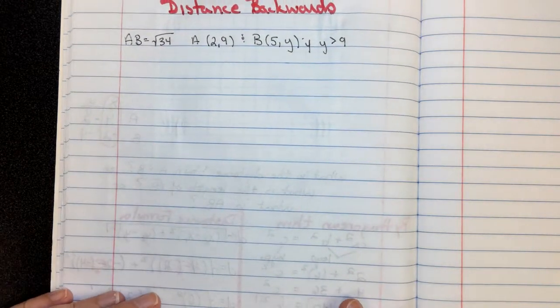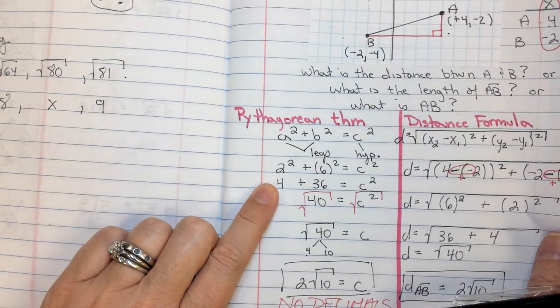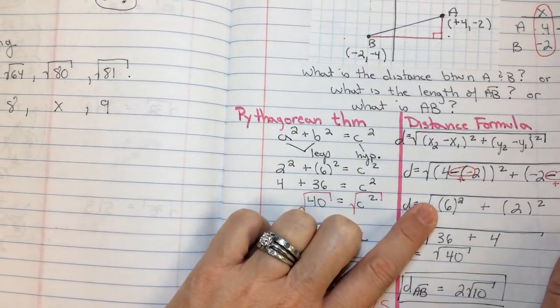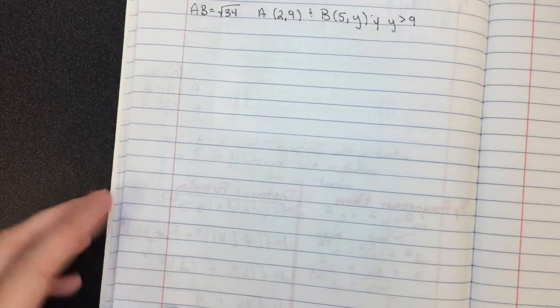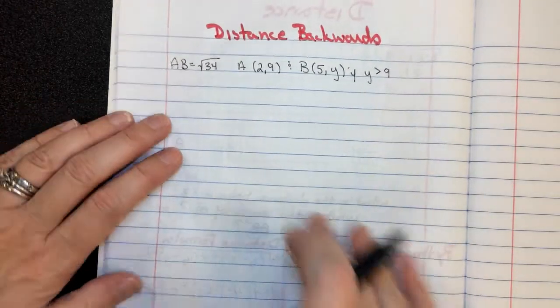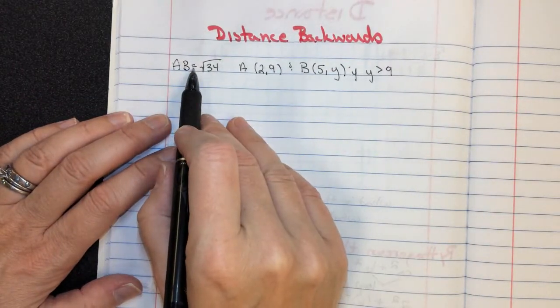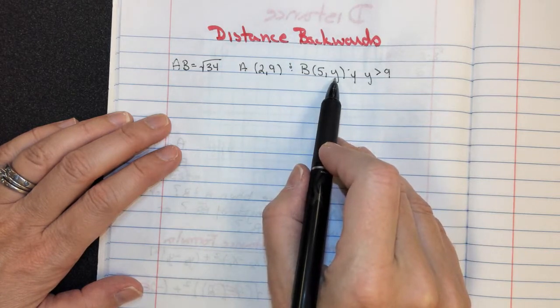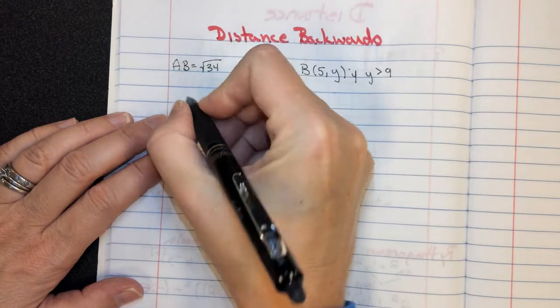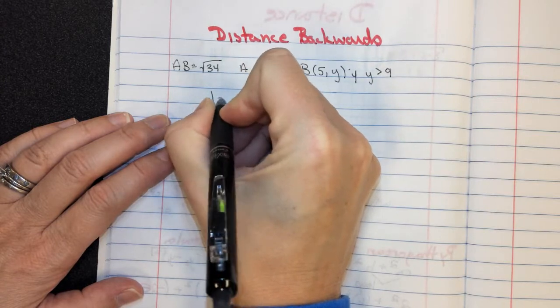We're going to work distance backwards today. We have already discussed the Pythagorean theorem and how it relates to the distance formula. We've talked about simplifying our radicals, and we've practiced that. So now, what happens when we actually have the length of a segment, but we are missing a part of the coordinates? To start a problem like this, let's go back and look at our formula.